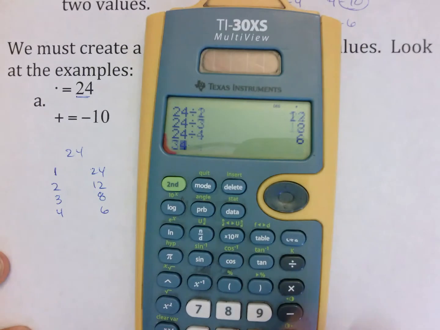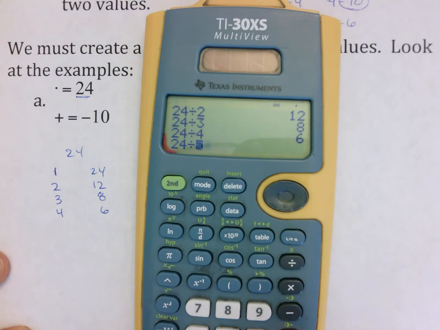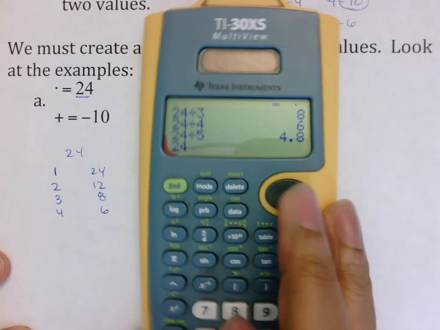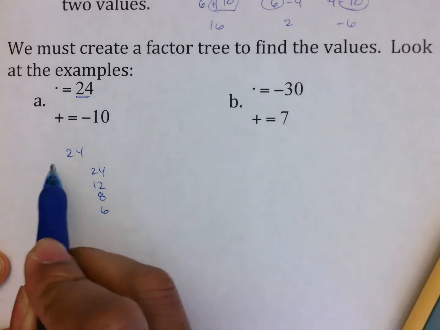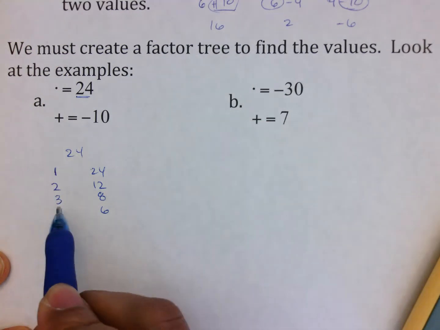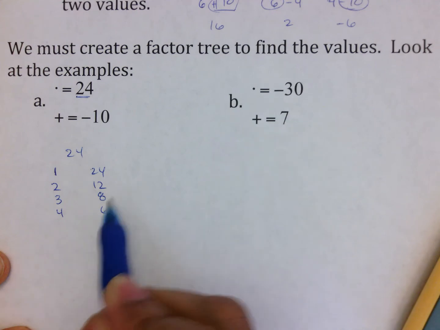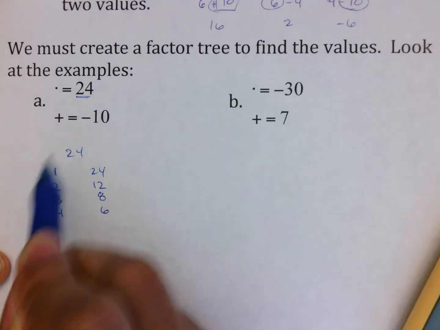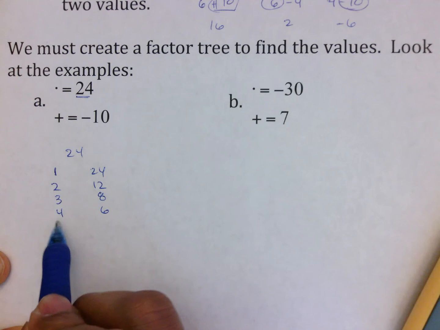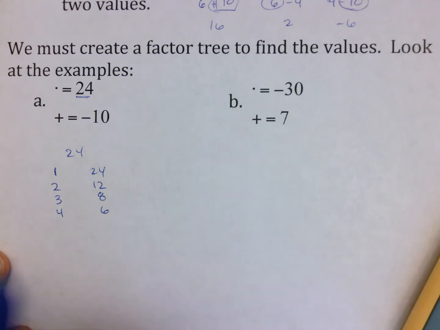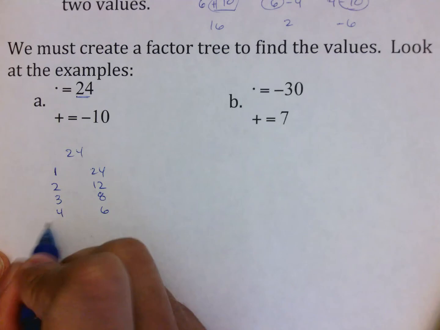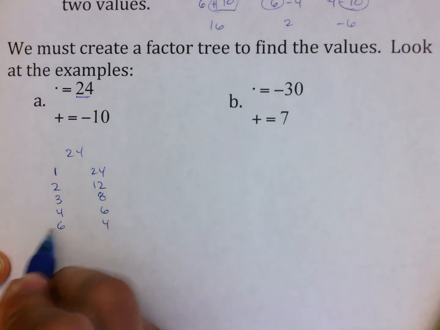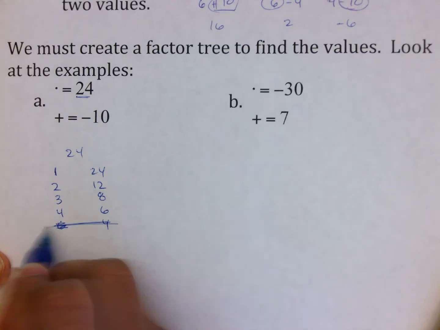Keep going. 24 divided by 5 is a decimal, which means that 5 does not work. And notice that 6 is the number I'm going to check, and it's already over here. So again, I checked 1, I checked 2, I checked 3, I checked 4. 5 did not work. 6 is already over here. This makes a closed list of factors. As soon as the answer is smaller than what you have, that means that you're done. So if I was to do 24 divided by 6 and get 4, there is no way I would want to put 6 and 4, because this should be the small side. So 6 and 4 should not be there.